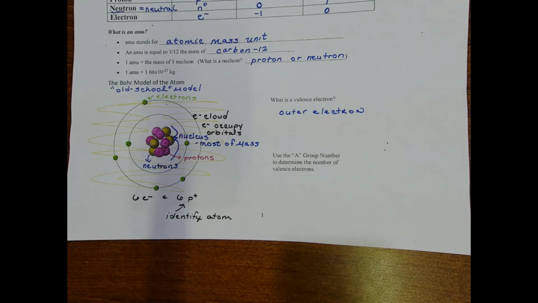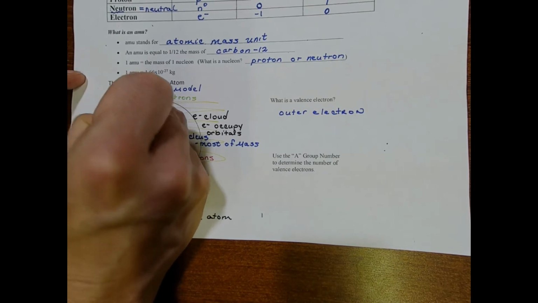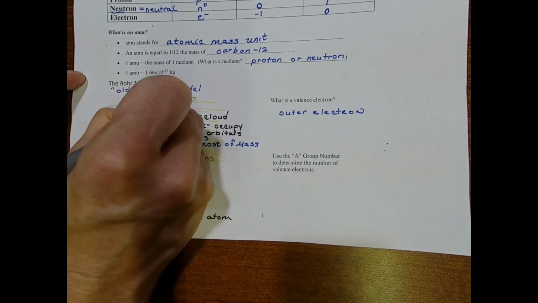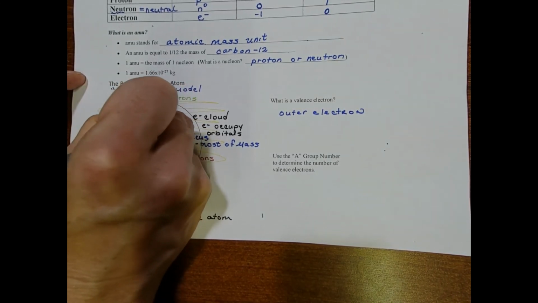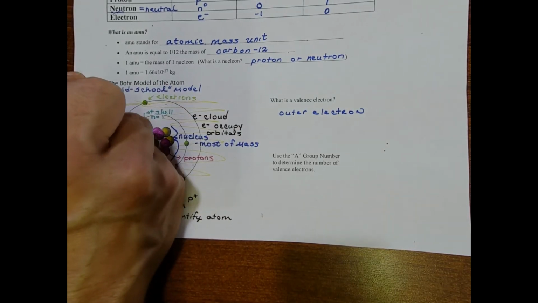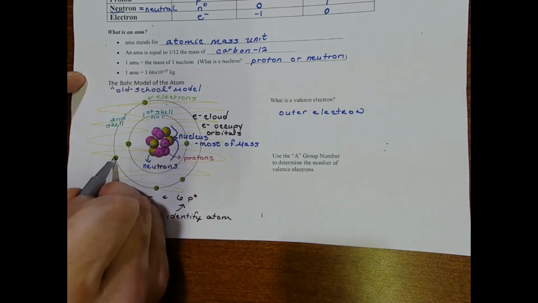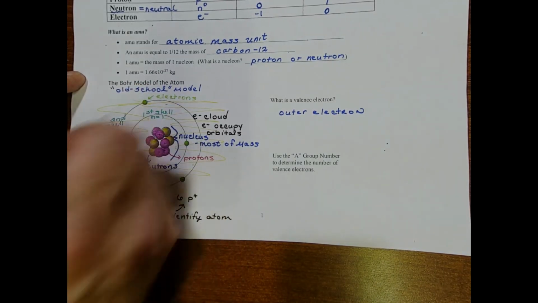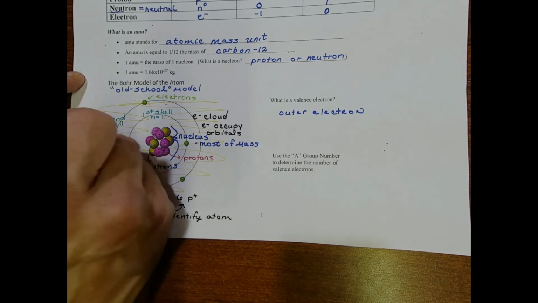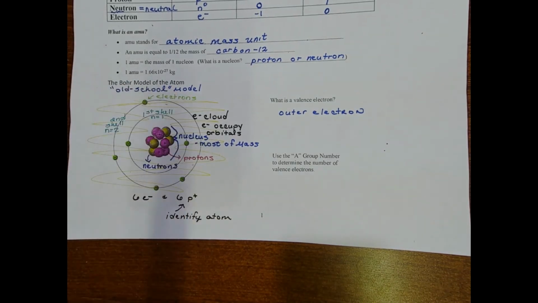So this is your first shell. And for the first shell, we say n equals 1, lowercase n. Now we have the second shell. And that's where these 4 electrons are located, the ones on the outside. So on your second shell, n equals 2, that's going to be your valence shell.